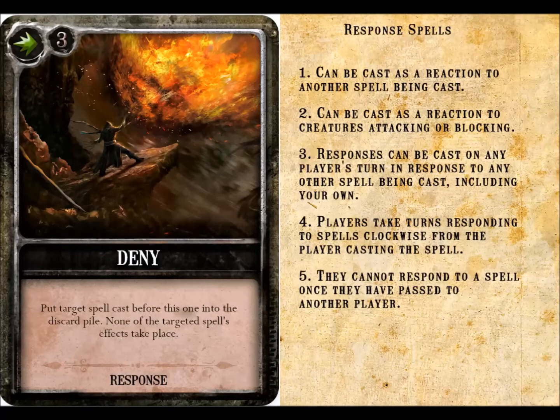if you want to. Players basically take turns responding to spells clockwise from the player that's cast the spell. And once a player has said that they're not going to respond to a spell, once they have passed, they're not allowed to respond again. That pretty much covers response spells, so let's move on to elemental spells.